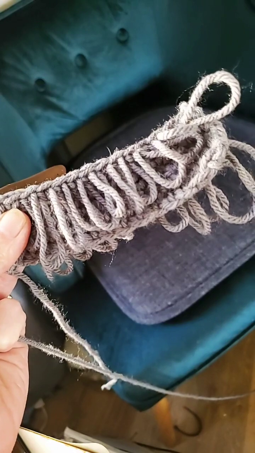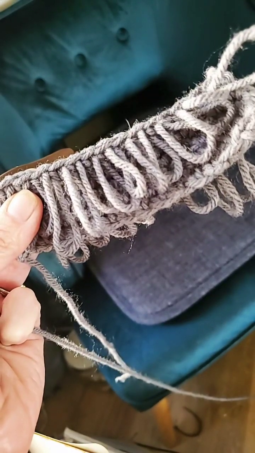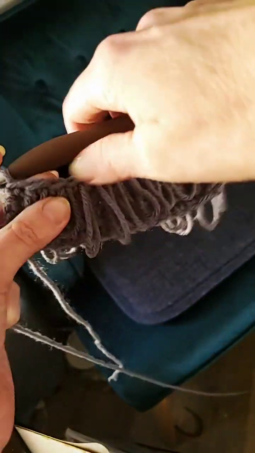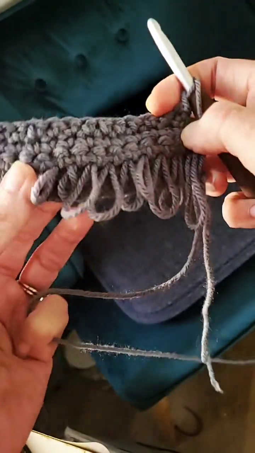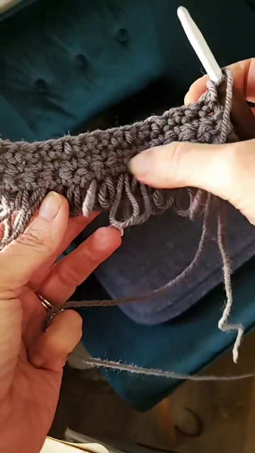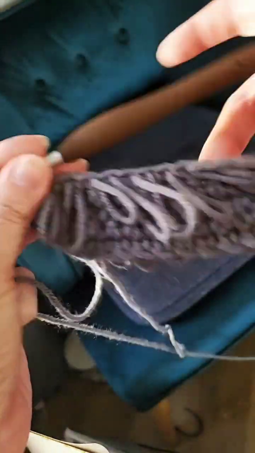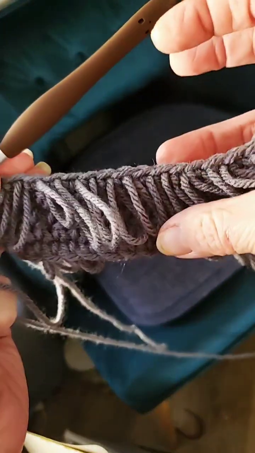But this would be a good technique if you wanted to make, say, a scarf that was shaggy on both sides. You could do one side was your loop stitch that you worked on your back, and then instead of doing just a row of plain single crochets, you could turn around and you could do your loop stitches on the front. Then you could turn around and you could just alternate to get a shaggy scarf.